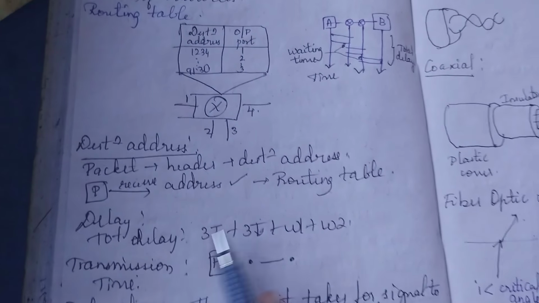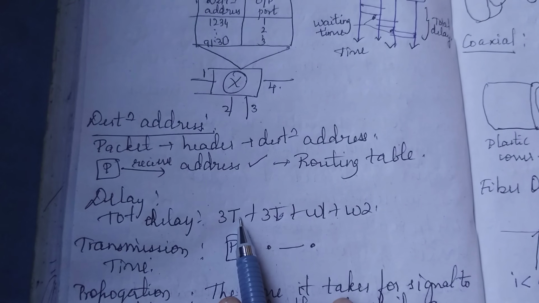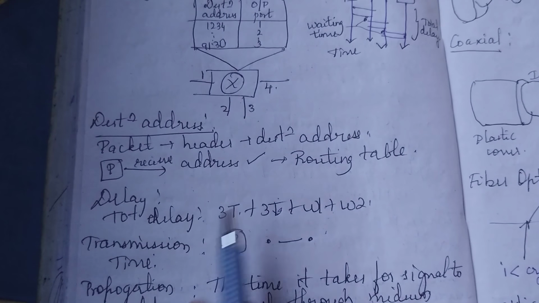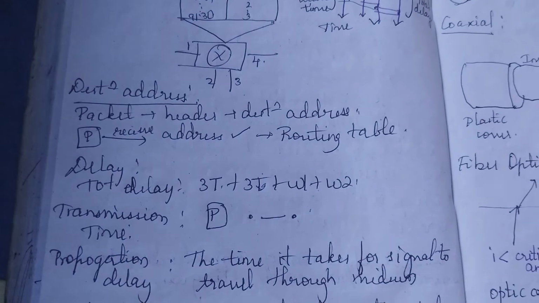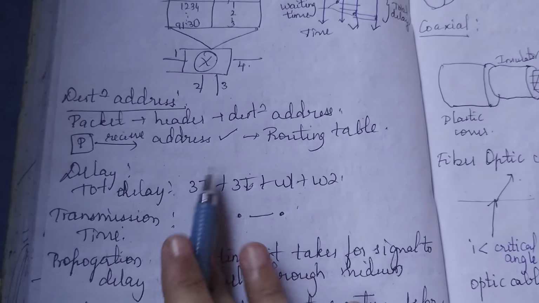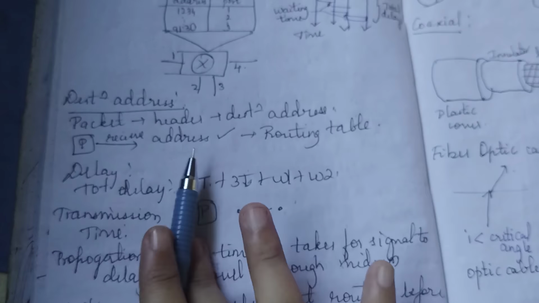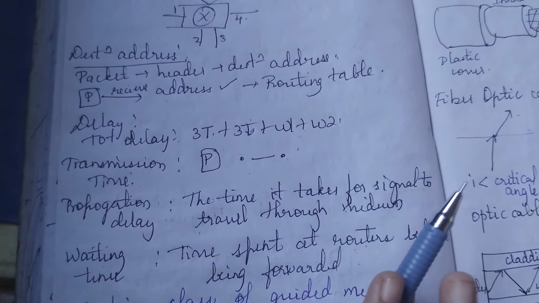Then we also have to explain what it is. T is transmission here, that is from one point to another point, and this T is called propagation delay. That is nothing but the time the signal takes traveling from one particular point to another point through one medium. Propagation means one medium will be there.